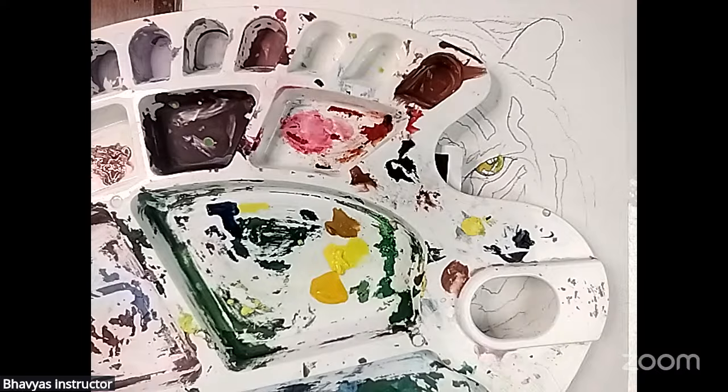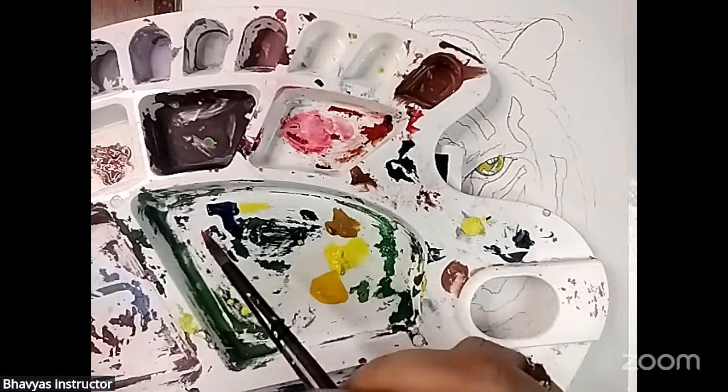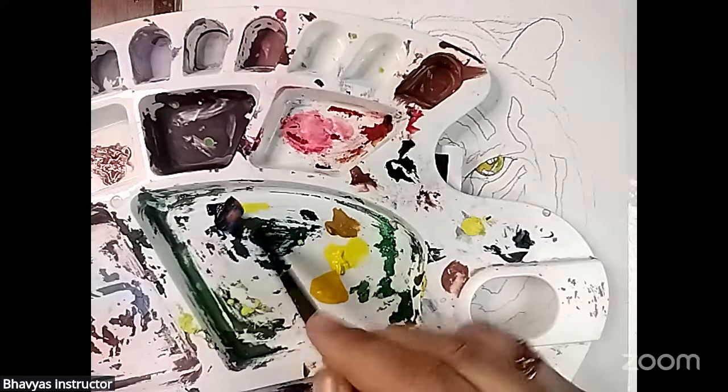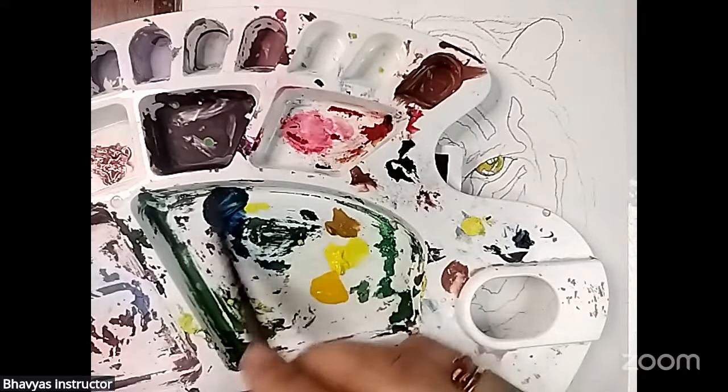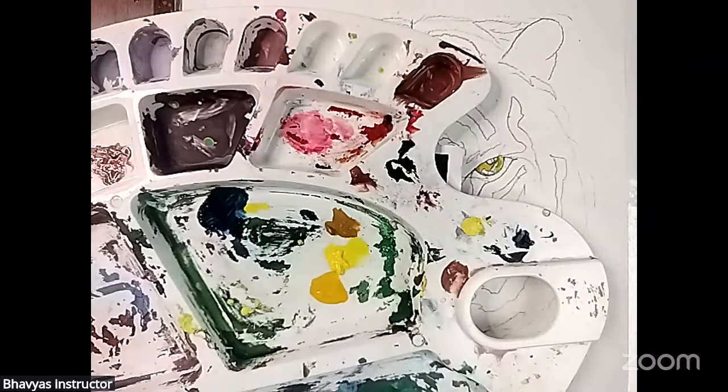Wipe your brush properly. And then now you can take vermilion hue, which is a shade of orange. Okay. Very little bit of vermilion hue. See, two parts of Persian blue, one part of vermilion hue. Okay.